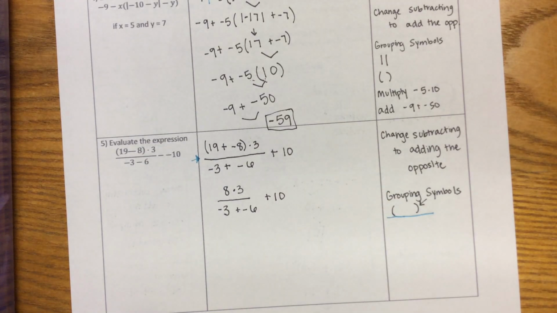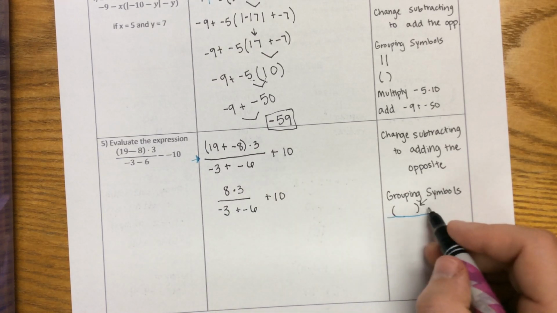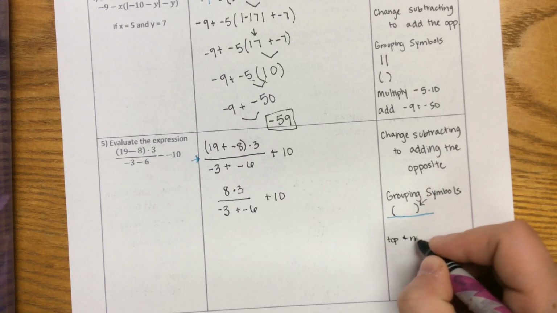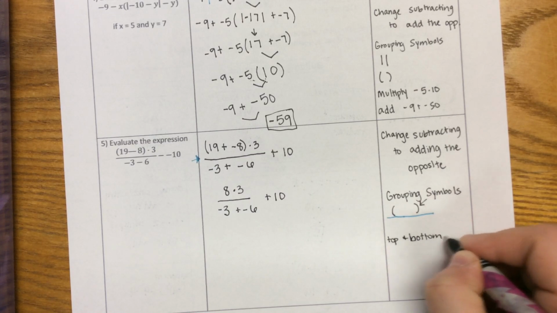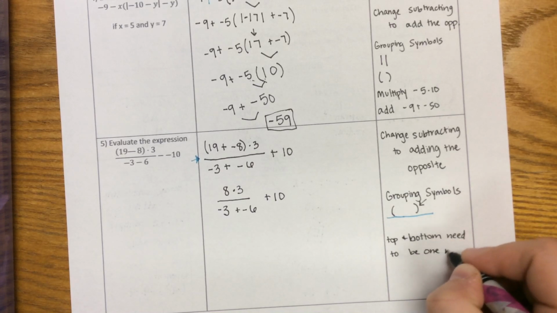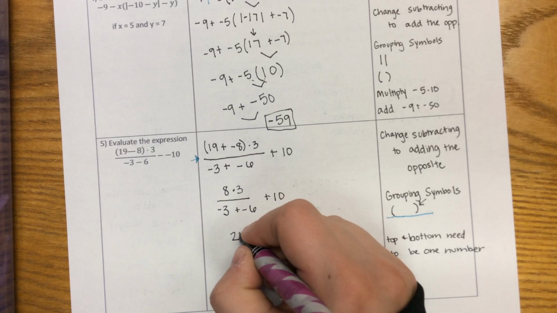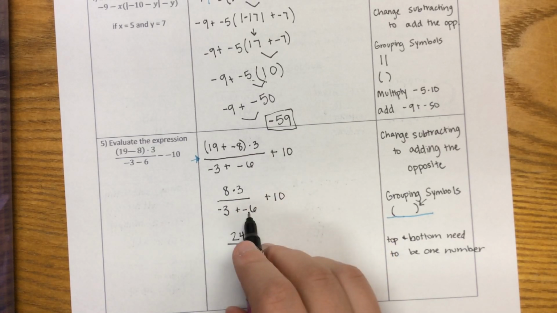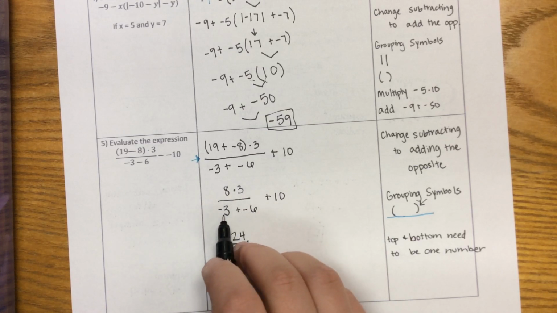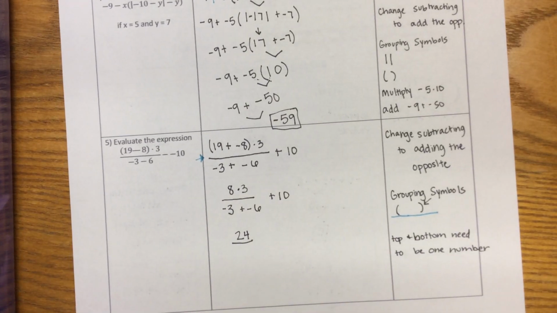Okay, so now I have to do on top 11 times 3. I have to get this all to one number. So top and bottom need to be one number. Okay, so 11 times 3 is 33. Over, on the bottom I can do that at the same time. Negative 3 plus negative 6. I have two negatives, so I'm going to add. So 3 plus 6 is 9, and that's not going to divide.